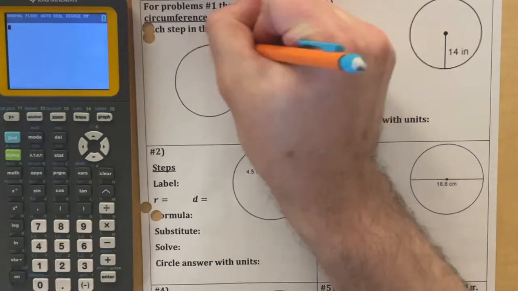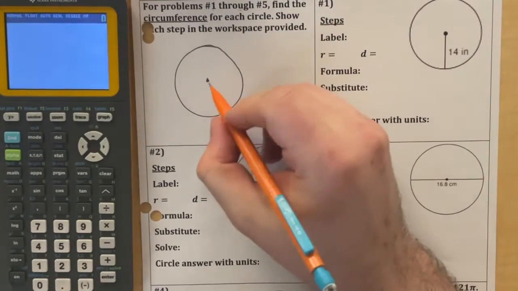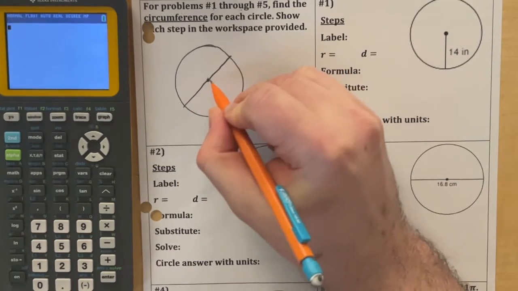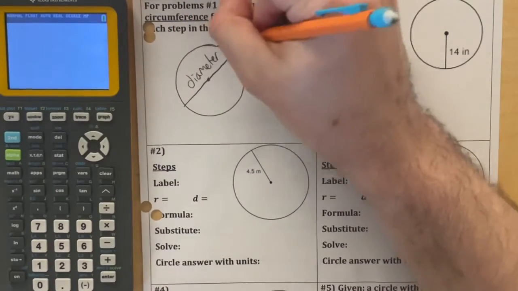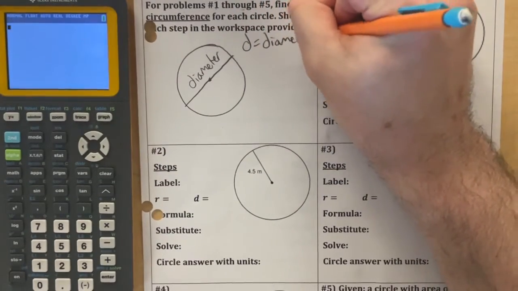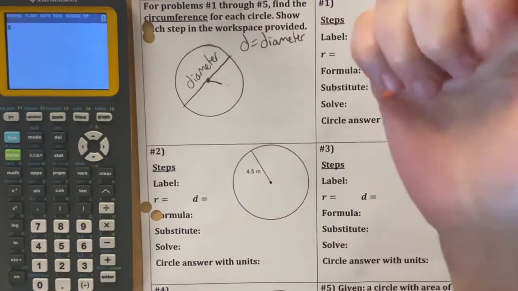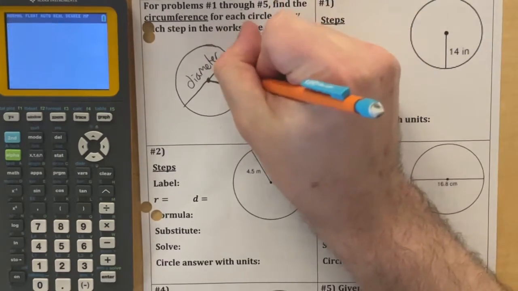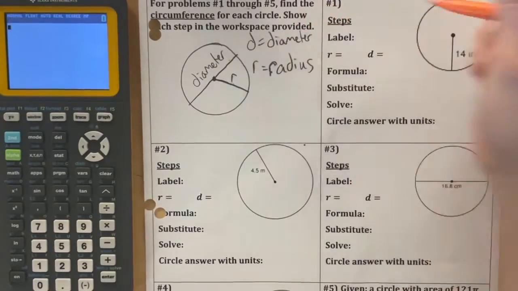Let's say we have a circle. Again, make sure you're saying that the point in the center is called the center, directly in the middle. The line that goes across from edge to edge through the center is called the diameter, which is D, so D equals diameter. From the point in the center to the edge is R, which is the radius. So again, make sure you have those ideas in there.